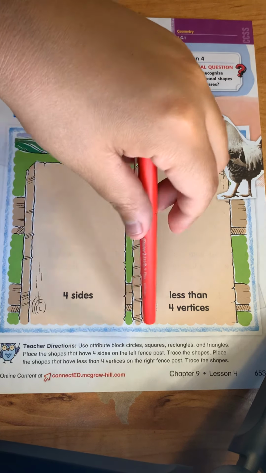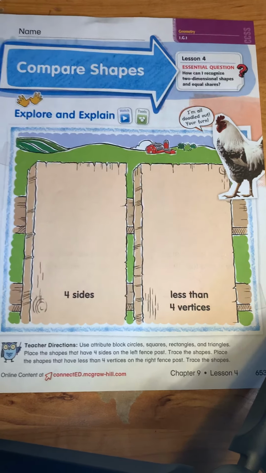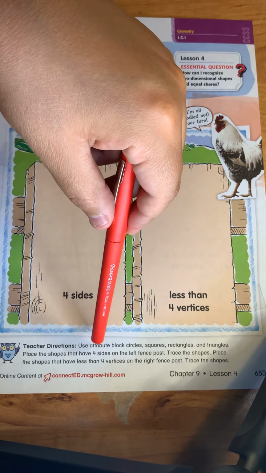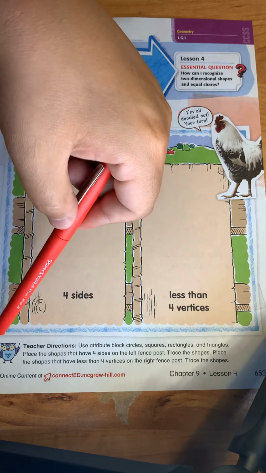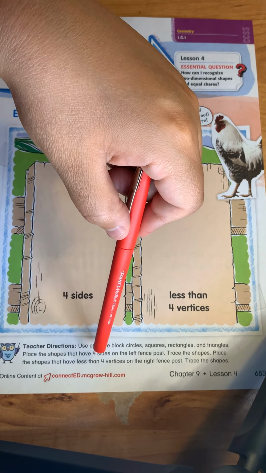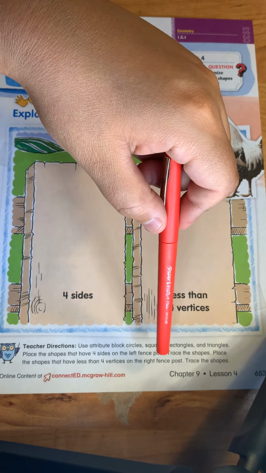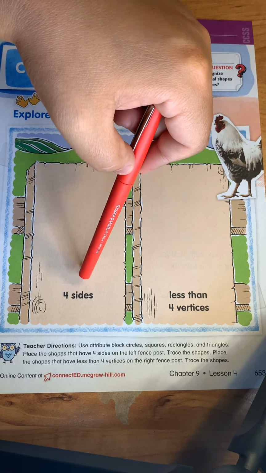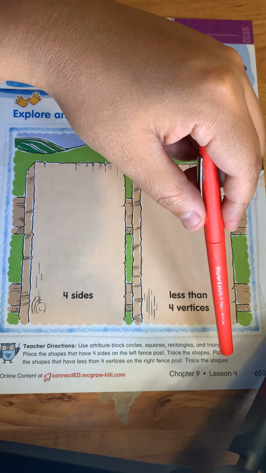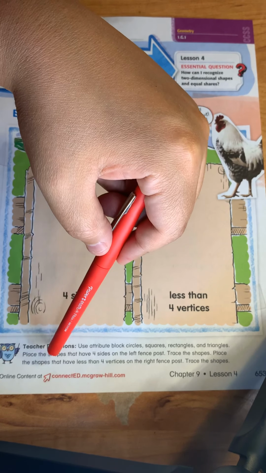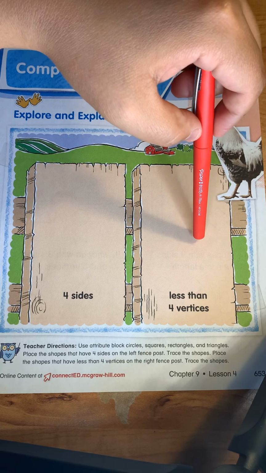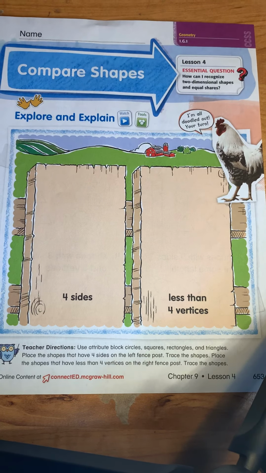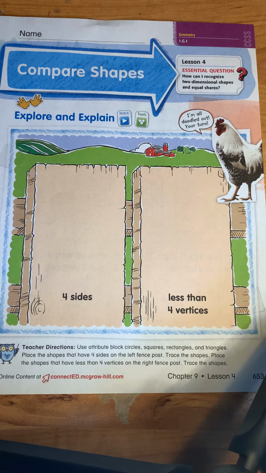So let's start off by reading the bottom directions, so please follow along with me. Use attribute blocks, circles, squares, rectangles, and triangles. Place the shapes that have 4 sides on the left fence post, right here. Trace the shapes. Place the shapes that have less than 4 vertices on the right fence post. And then we're going to trace the shapes, or we're going to draw the shapes, right?